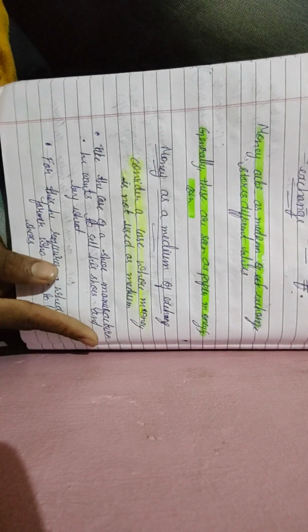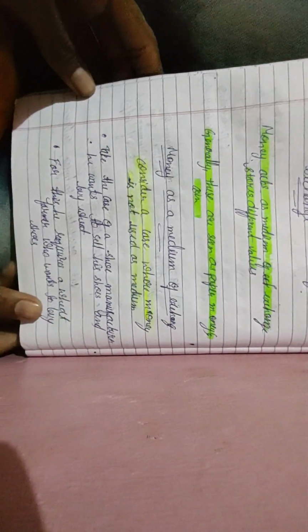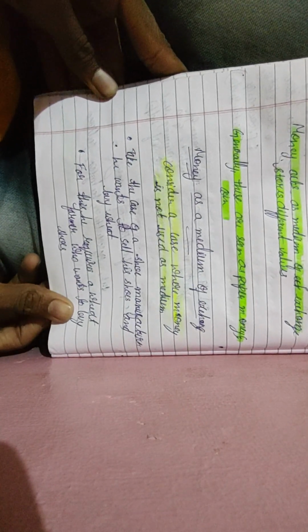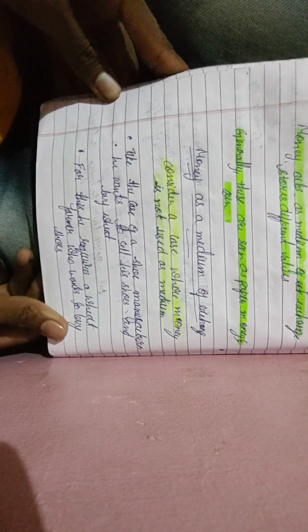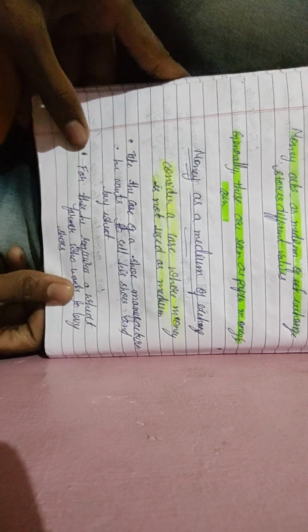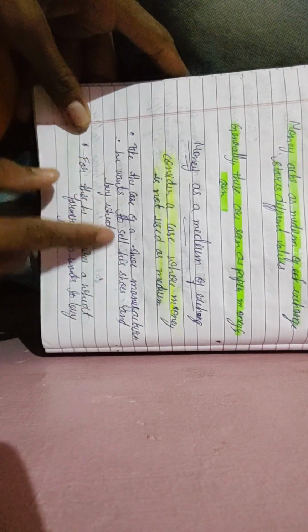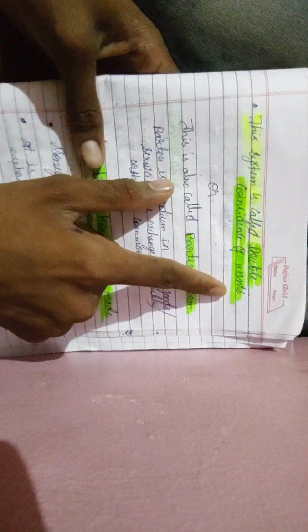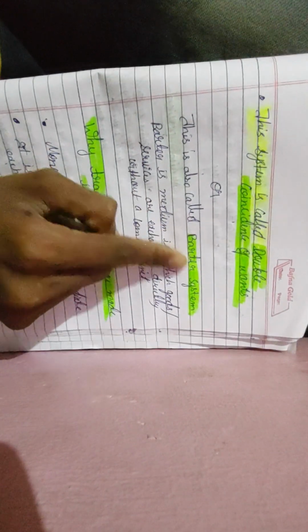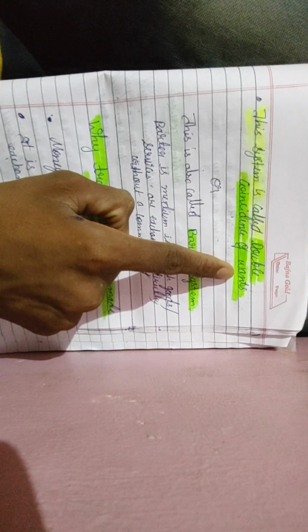This system of exchanging goods is called the barter system, in which there is no money acting as a medium. Take the shoe manufacturer. He wants to sell shoes and buy wheat, so this requires a wheat farmer who wants to buy shoes. This system is called double coincidence of wants. This is also called the barter system. You can call this system either name.